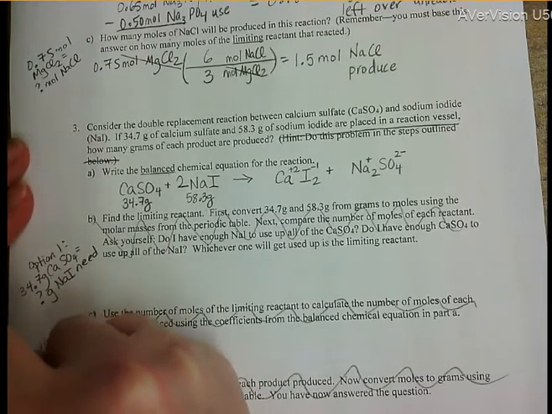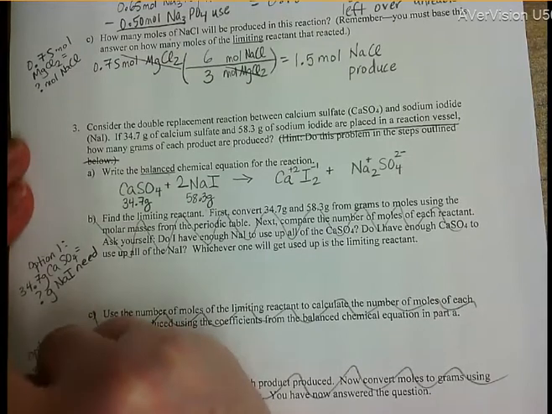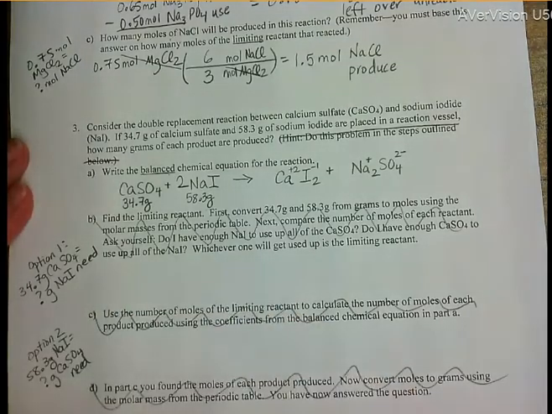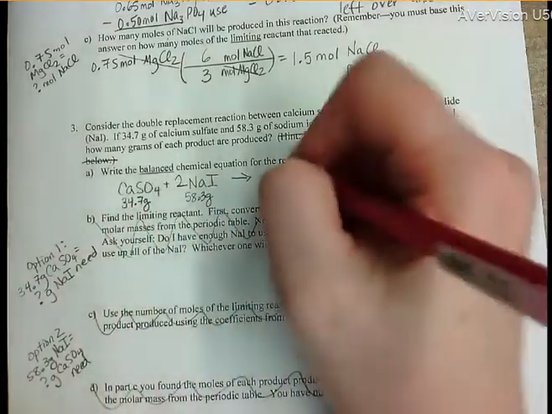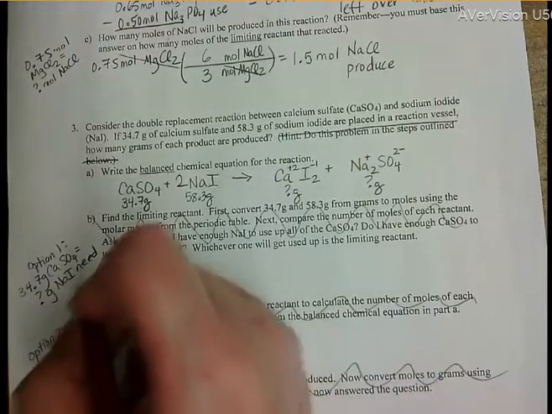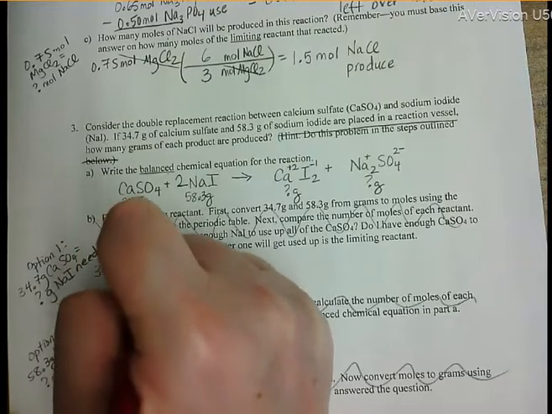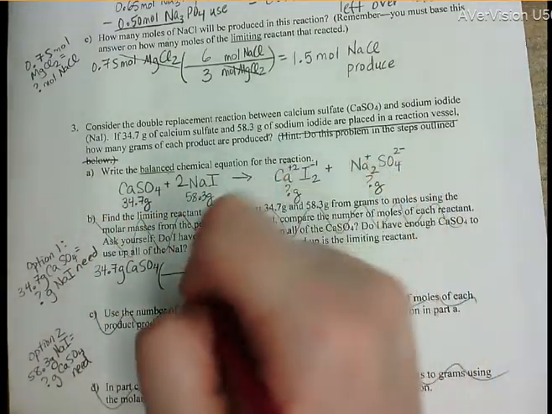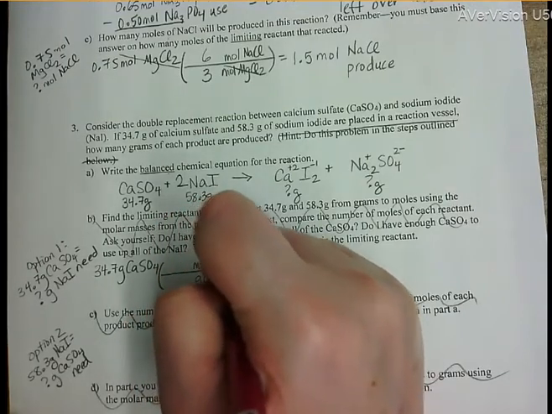Option 2, and I'm going to show you option 2. Remember, you would never ever do both. I can start with my 58.3 grams of sodium iodide and figure out how many grams of calcium sulfate I need, okay, to figure out my limiting reagent. And then notice this is asking how many grams of each product are produced. So, going the first way, 34.7 grams of calcium sulfate. I'm going to use the molar mass of calcium sulfate to convert it to moles, and I'm going to do all those calculations at the end.